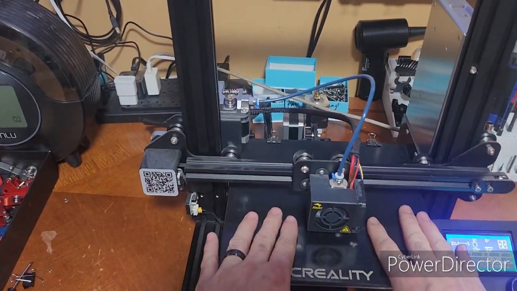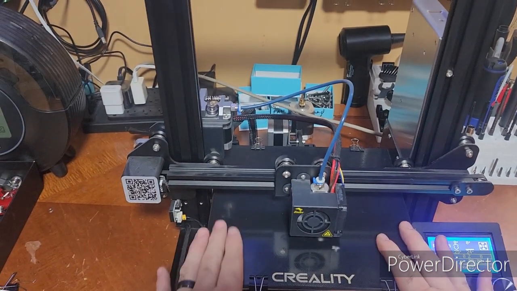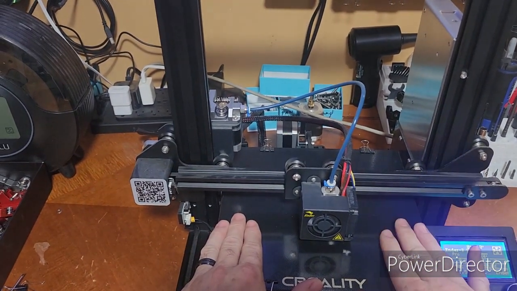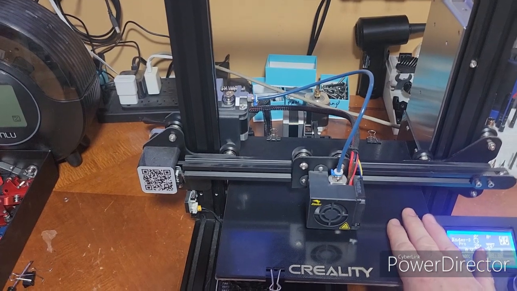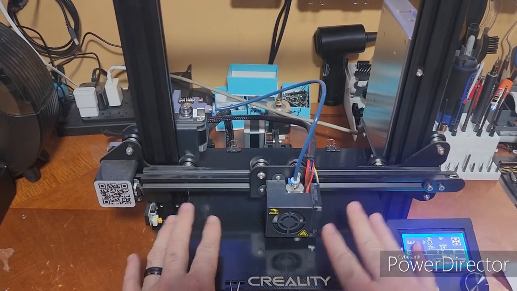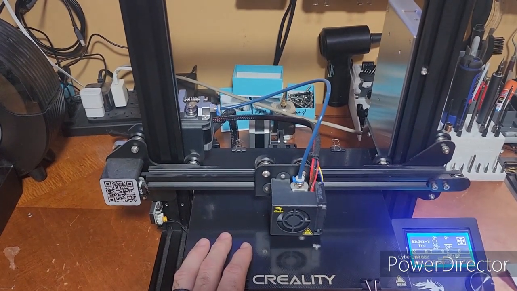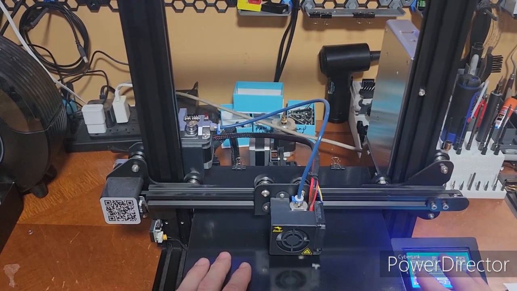In this video I'm going to talk about tramming a bed, also known as leveling, but more correctly it's known as tramming, and the difference between leveling your bed and Z offset. There's a lot of confusion out there. There's a lot of people that are very confused on what the two things are. They are related, but they are not the same thing at all.